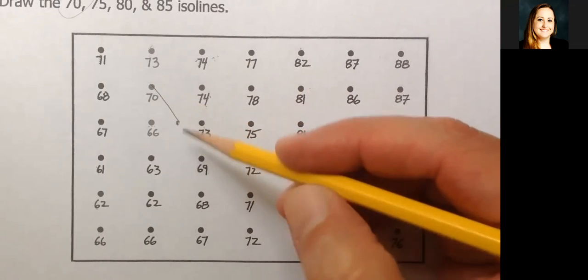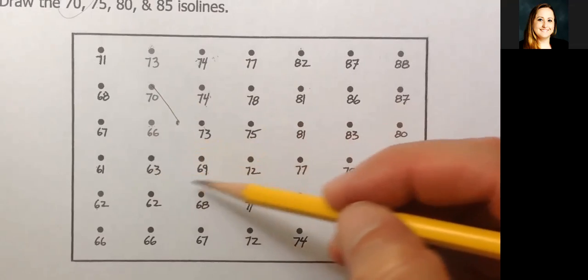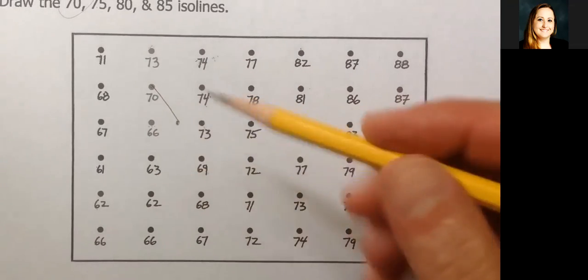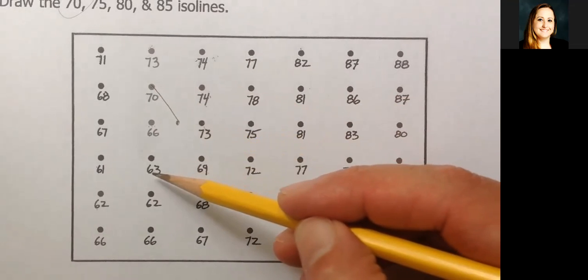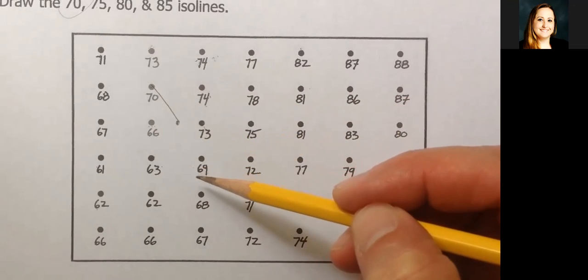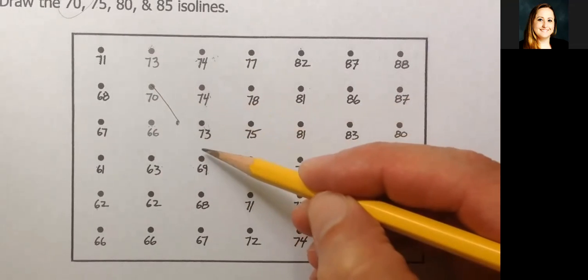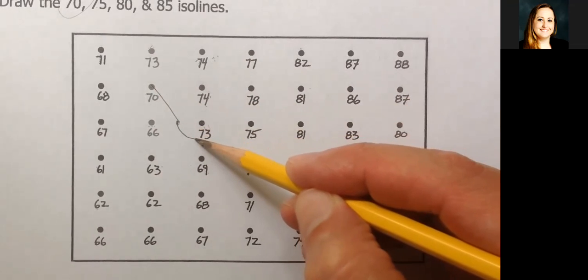So now you're here trying to figure out where the next 70 is. And you're just kind of looking in this general area here. Don't look out here. So the limit's where you're looking right here and say, where's the next 70? Is 70 between 63 and 69? And no, it's not. Those are too low. Is 70 between 69 and 73? Well, yes, it is. So it's right there. So now you're going there.